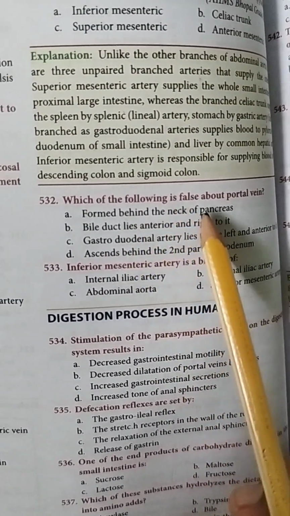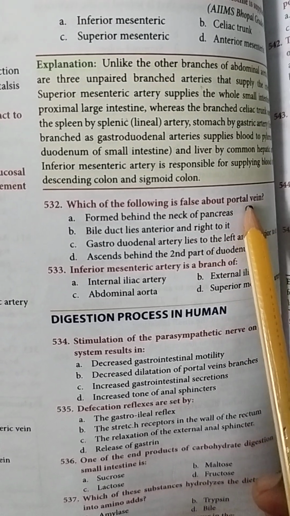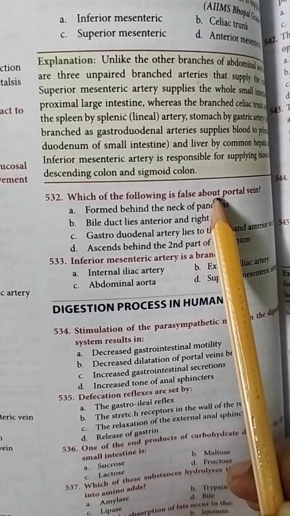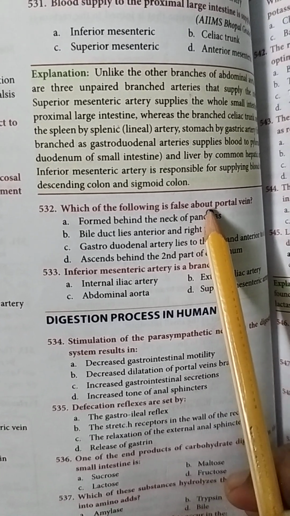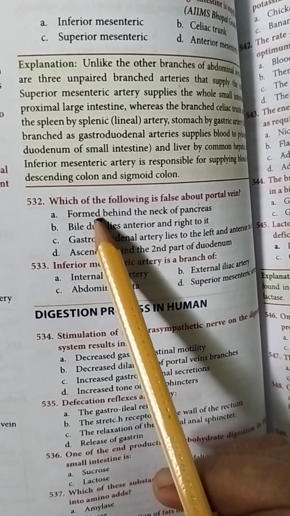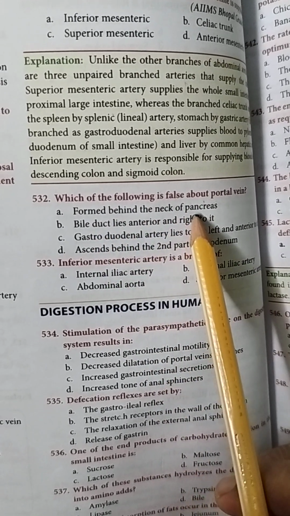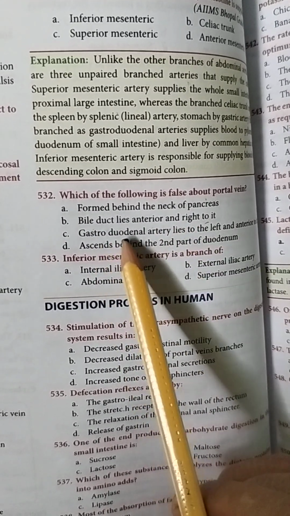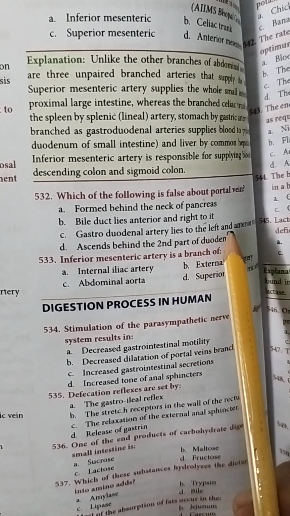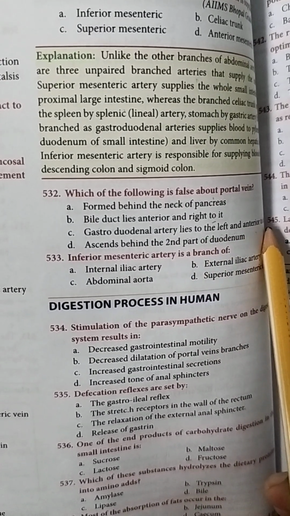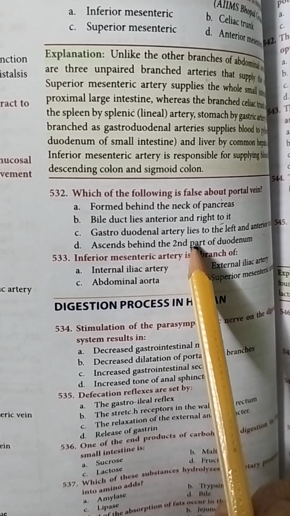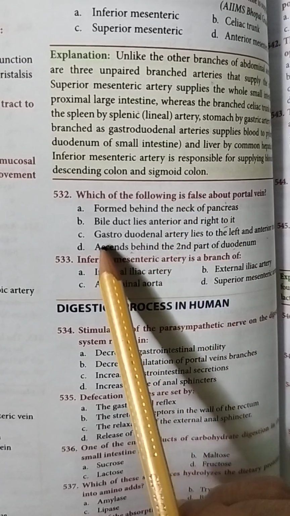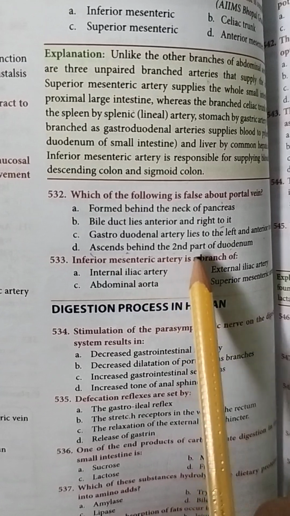Which of the following is false about portal vein? Formed behind the neck of the pancreas, এটা ঠিক। Bile duct lies anterior and right to it, এটাও ঠিক। Gastroduodenal artery lies to the left and anterior to it, এটাও ঠিক। Ascends behind the second part of duodenum, এটা ঠিক না। তাহলে এখানে যেহেতু ফলস বলেছে, তাহলে অ্যান্সার হবে ascends behind the second part of duodenum.